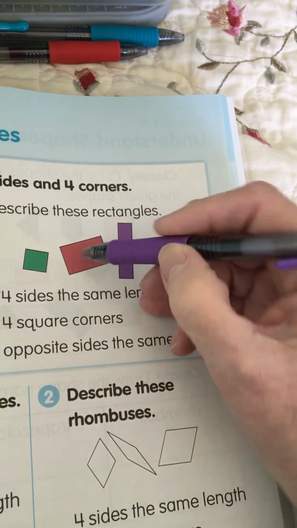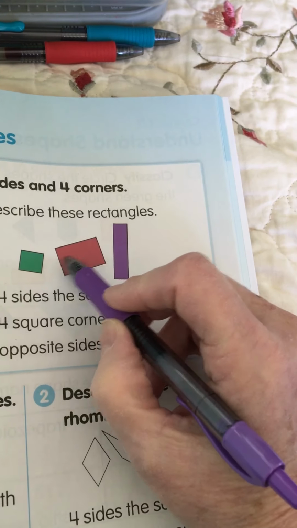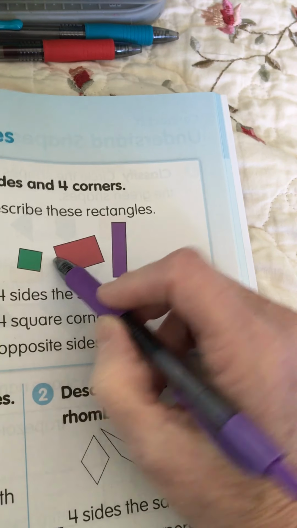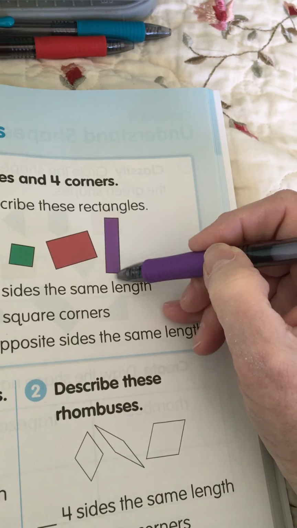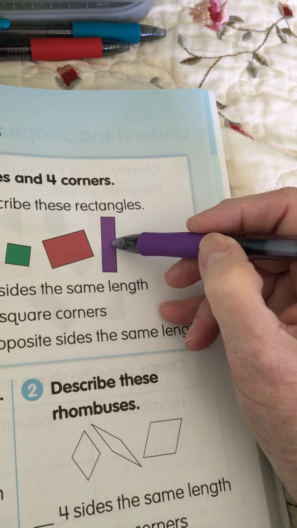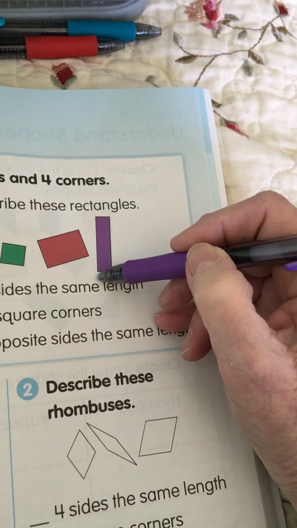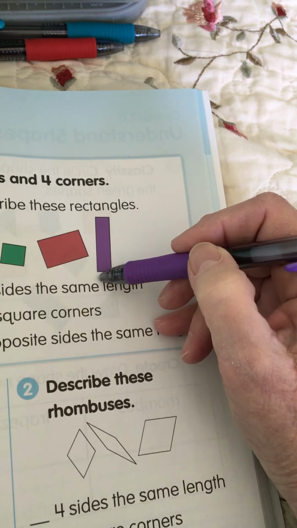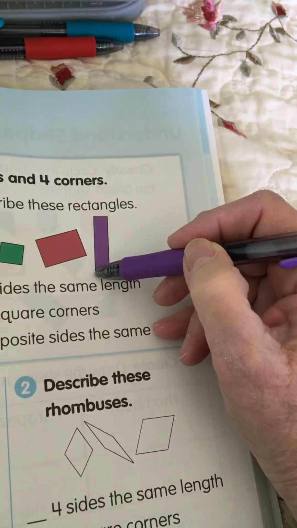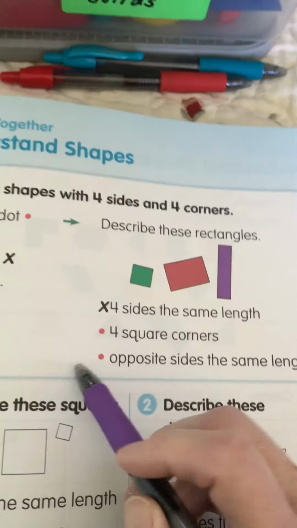It's the same. This one, the opposite, they're the same. Same way with here. This one and this one are opposite, and they're the same length. They're shorter, but they are the same length as each other. Okay? So yes, the opposite sides are the same length.